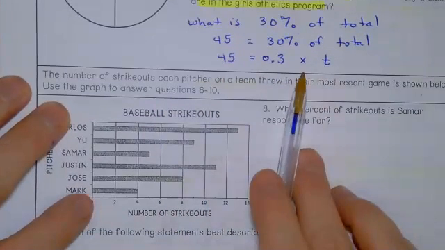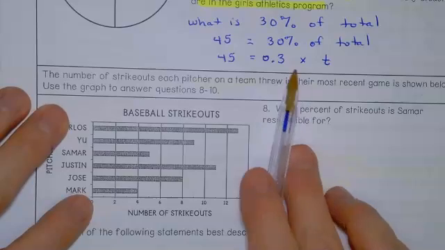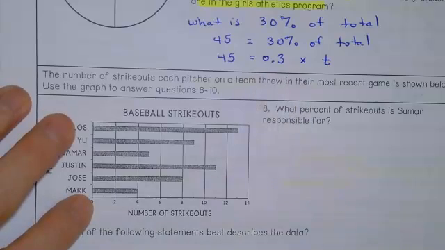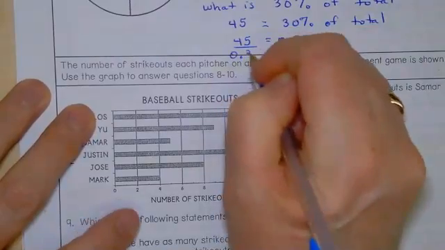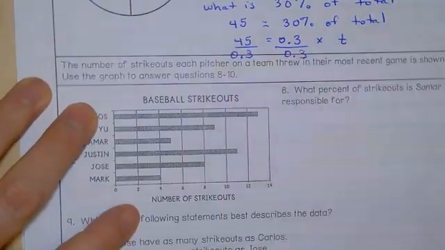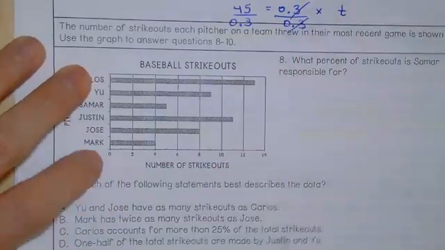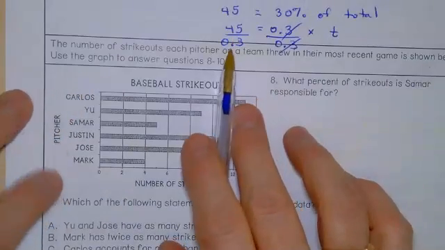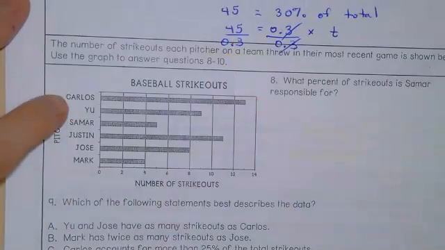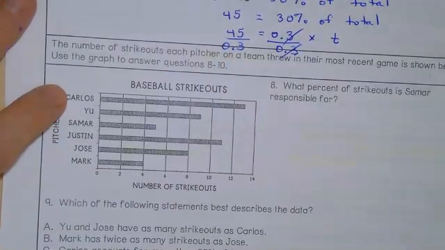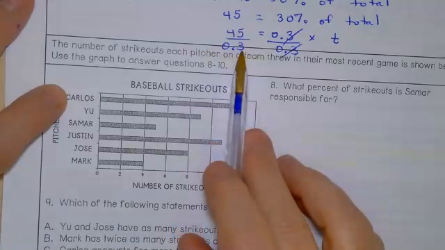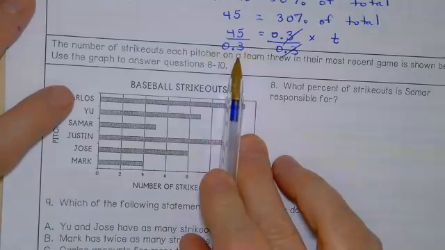How do I get rid of times by 0.3? Divide both sides by 0.3, right? So these cancel out. What is 45 divided by 0.3? Raise your hand. I've got 2 people with an answer. 45 divided by 0.3. Emma.